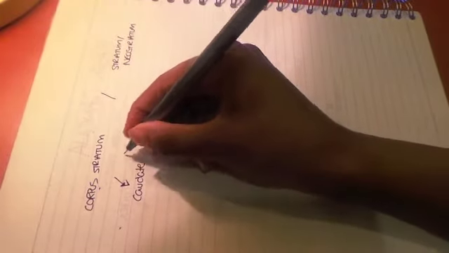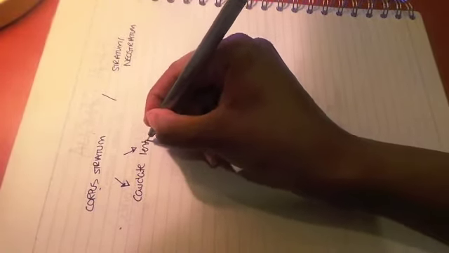Now you need to know the difference between what the corpus striatum is and what the striatum, or neostriatum, is. But I'll be referring to it as striatum. Corpus striatum is the caudate plus the lentiform. The neostriatum is the caudate nucleus as well as the putamen.